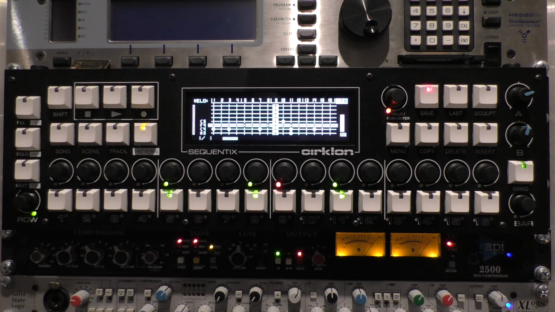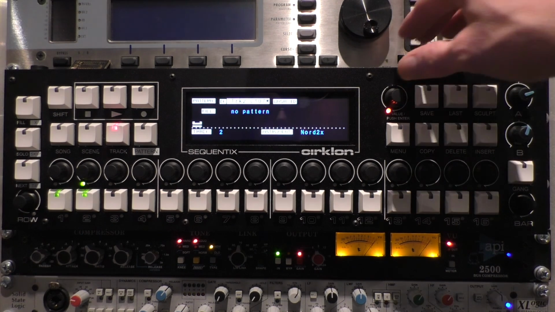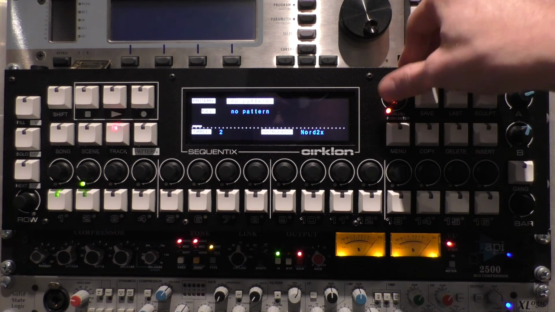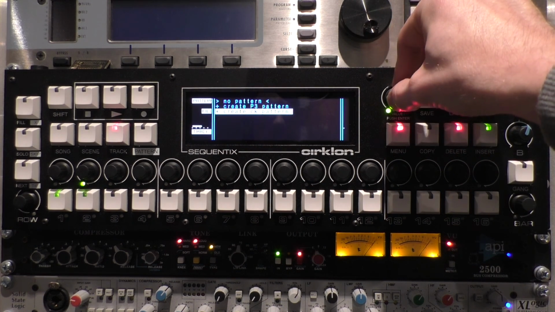However, that's quite a cumbersome and slow way of adding notes, and I never add them manually like this, really. So what I do is I have a MIDI keyboard plugged into the Cirklon, and I play the notes in, I record them live. So let's do that now. Delete this pattern. I'm going to create a new CK pattern.